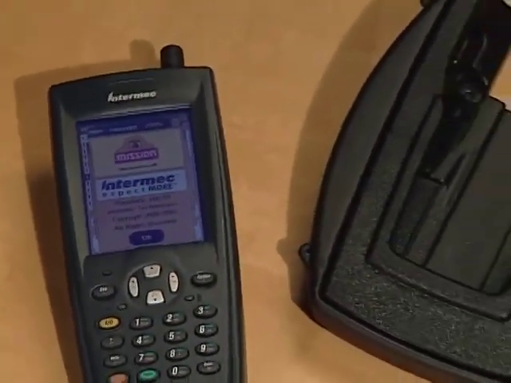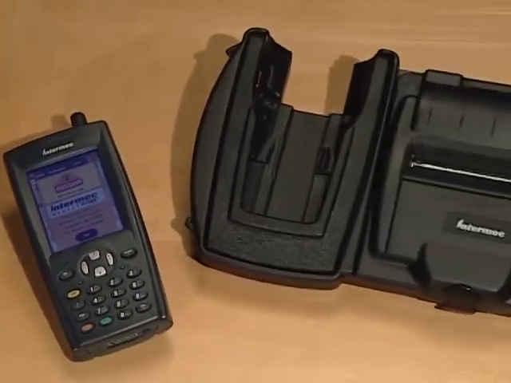Welcome to Mission Foods. In this program, we will introduce you to your Intermec 700 mobile computer and its companion printer. Our goal is to give you a basic overview of their features and functions and demonstrate their use in running your business on a day-to-day basis.